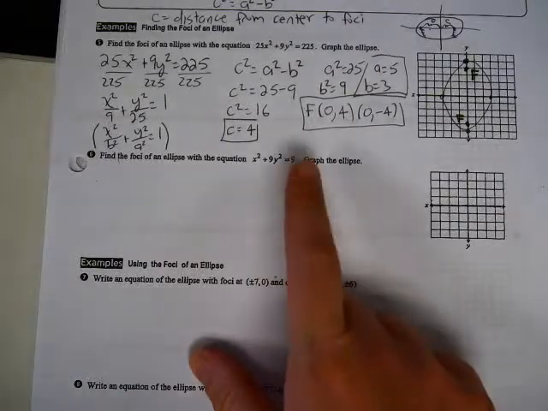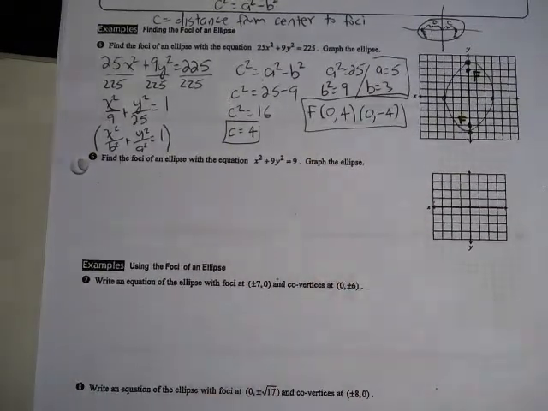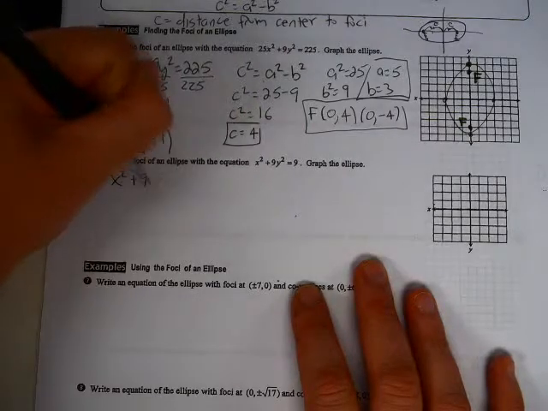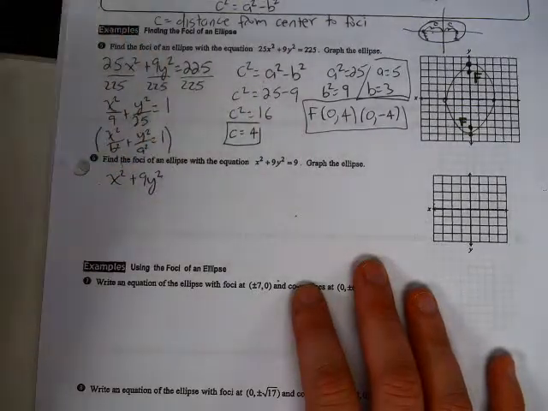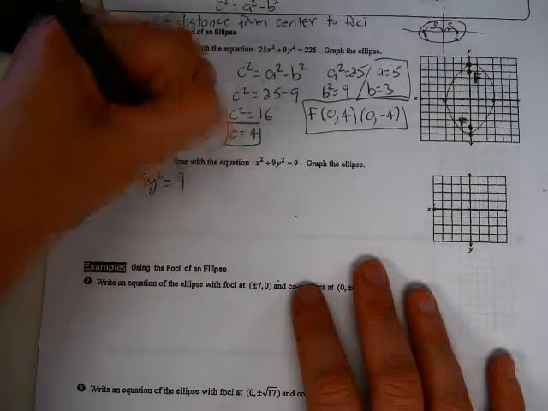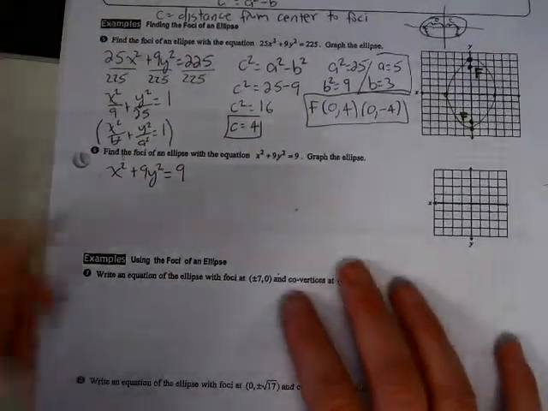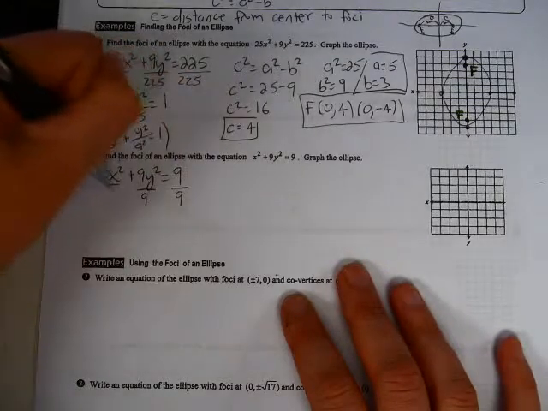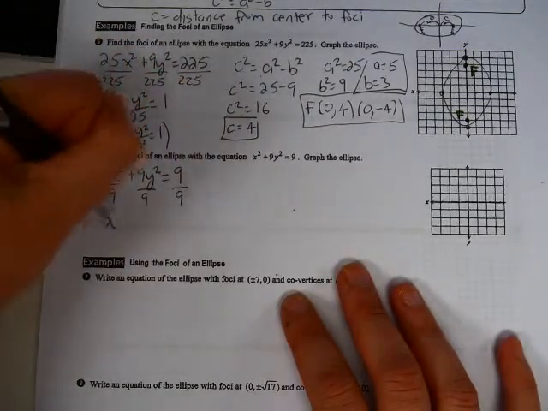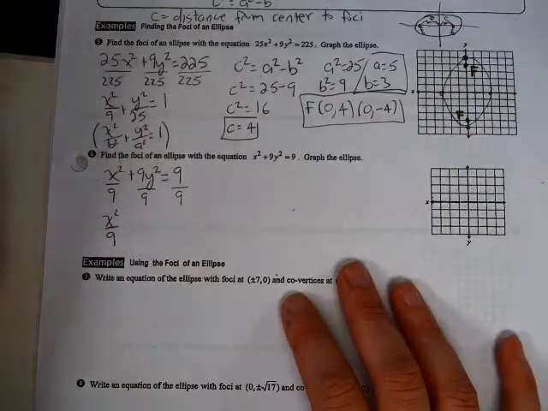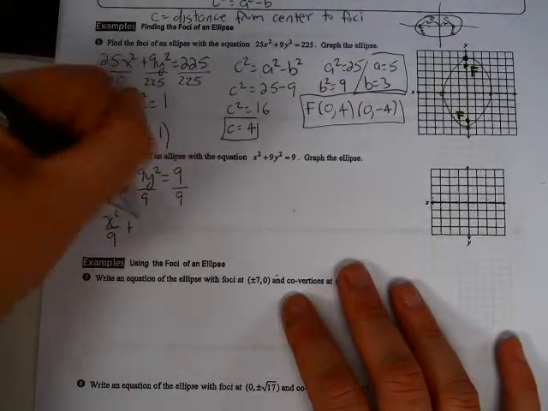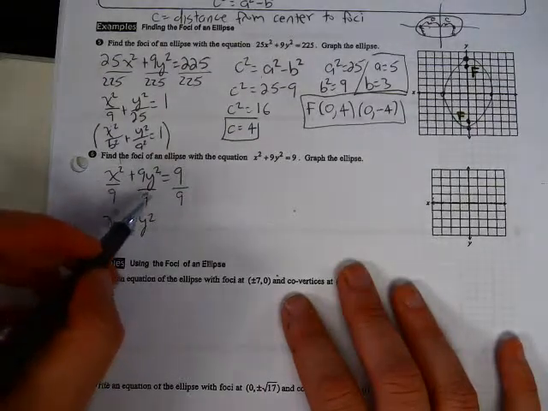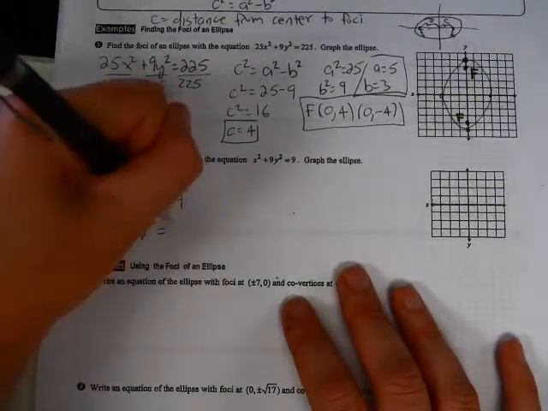So this has to be equal to 1. x squared plus 9y squared equals 9. I'm going to divide everything by 9. So I have x squared over 9 plus y squared just goes to 1, equals 1.